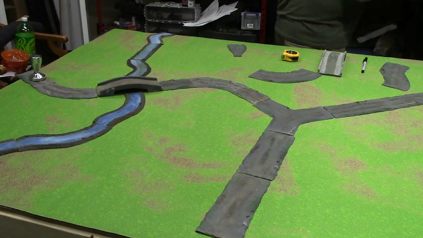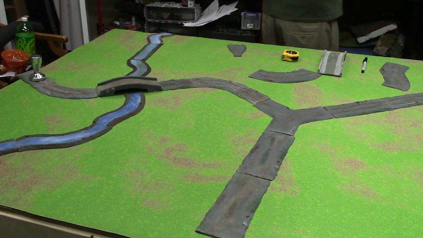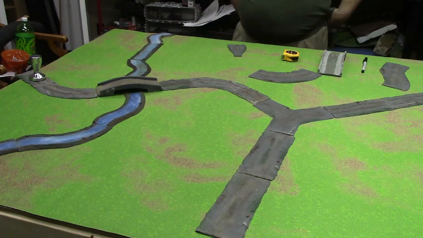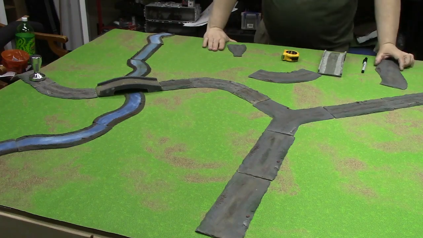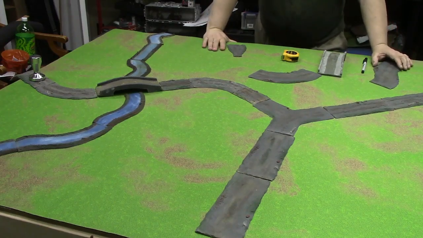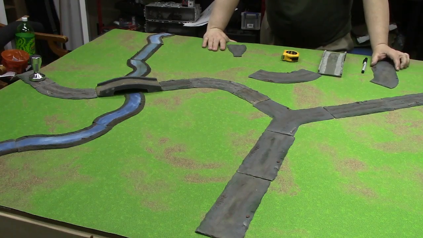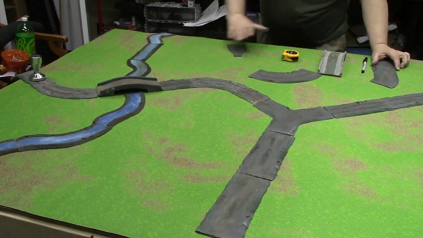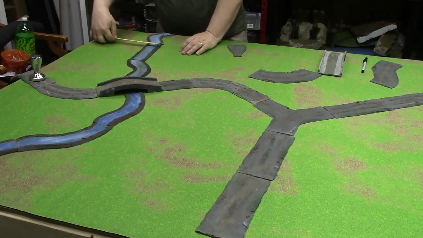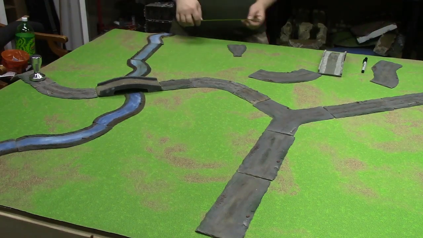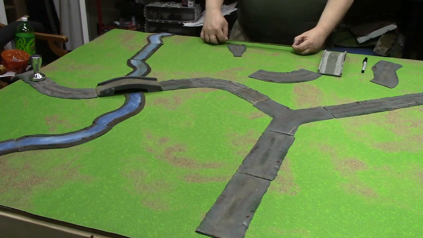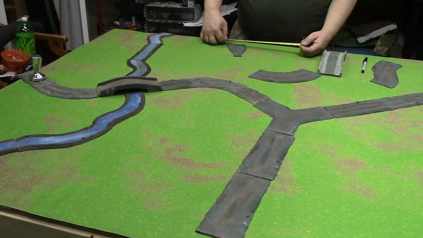That'll be kind of advanced only. Artillery can't cross it. It's shallow water. No, it'll be less than shallow water. Oh, maybe not. We're looking here at about 200. It's almost 10 feet across.